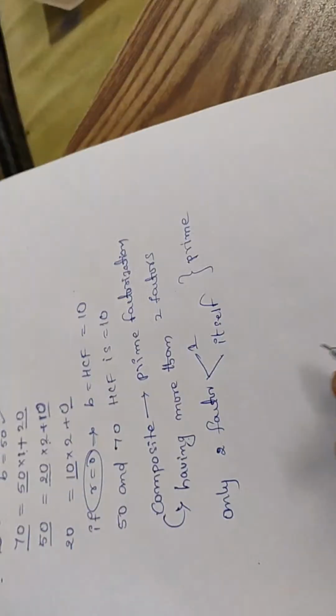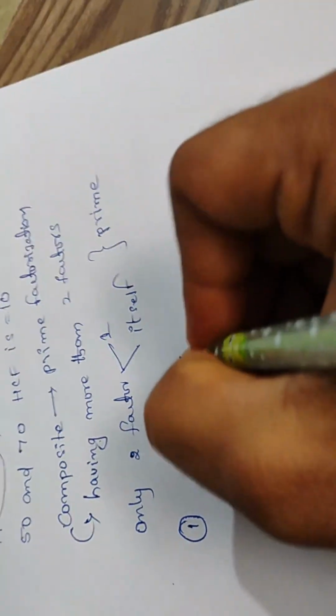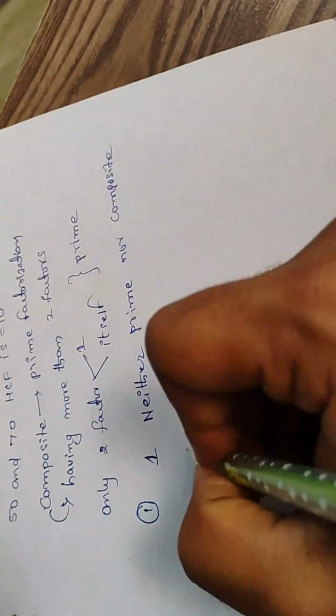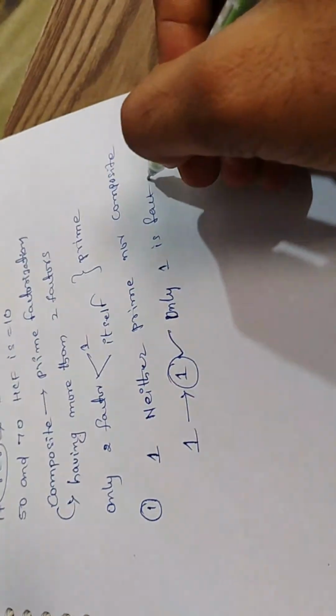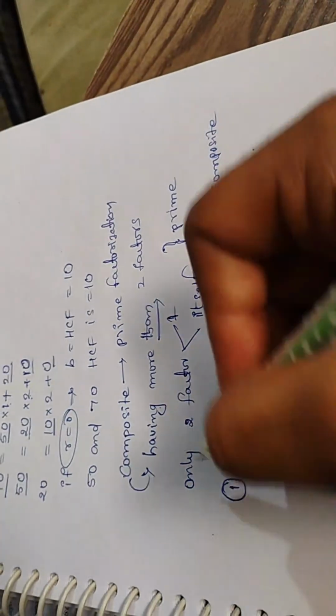One is an important point. One is neither prime nor composite. Why? If you look at one, there is only one factor, itself. For a prime we need one and itself, a minimum of two factors. For composite, more than two, like three factors.